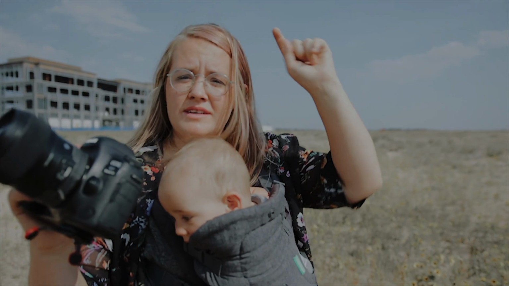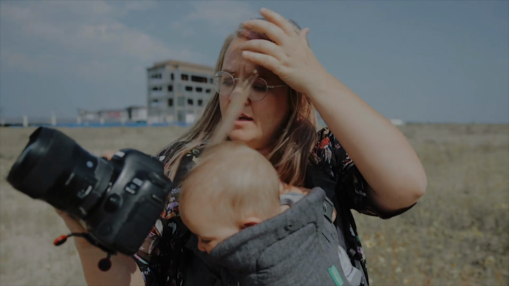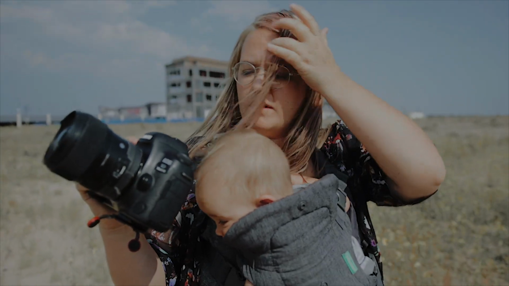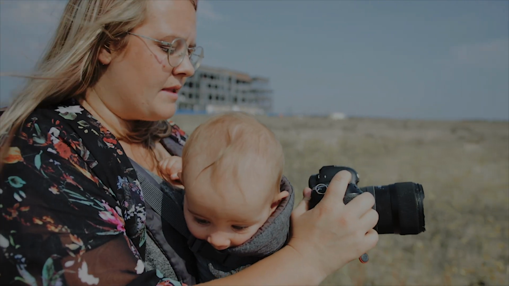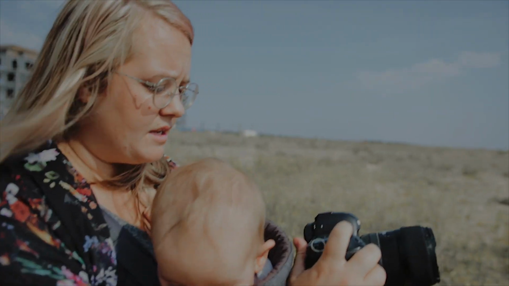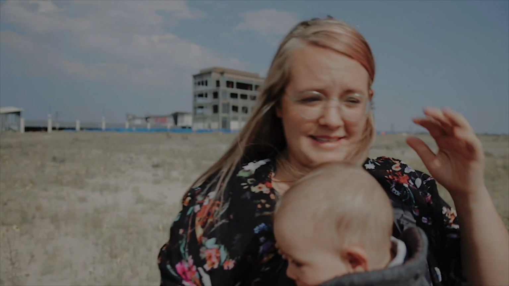So the very first thing I'm doing is I'm realizing it's so bright right now, so I'm changing the ISO down to 100 because that's the lowest it can go because it's so bright. And then I'm taking my shutter speed to 8,000 because it needs it.